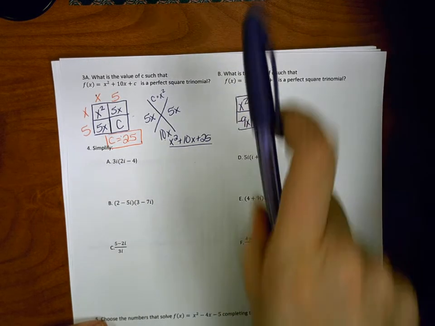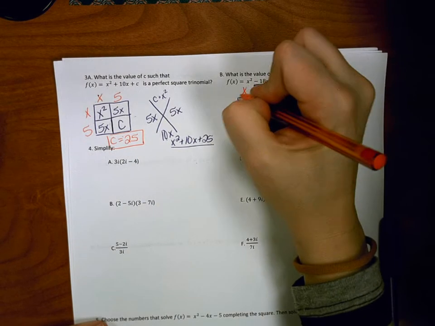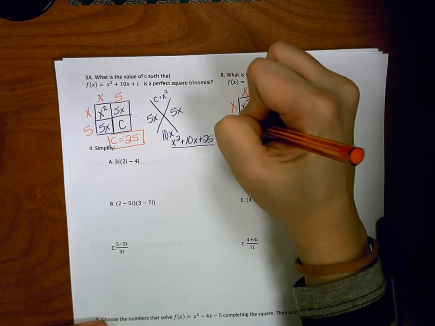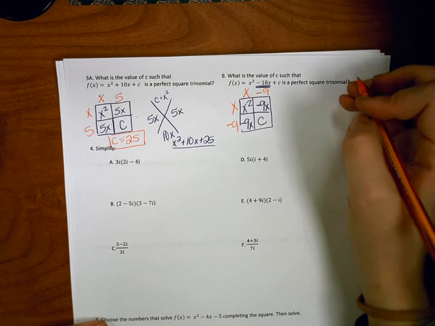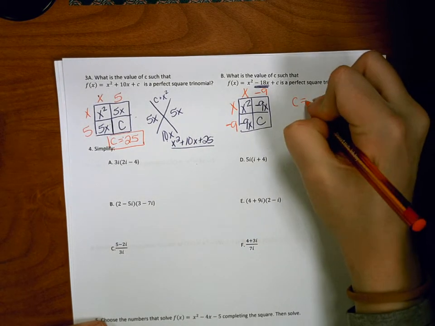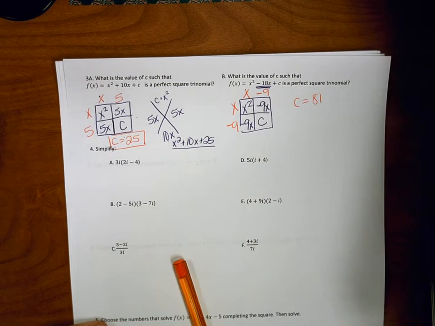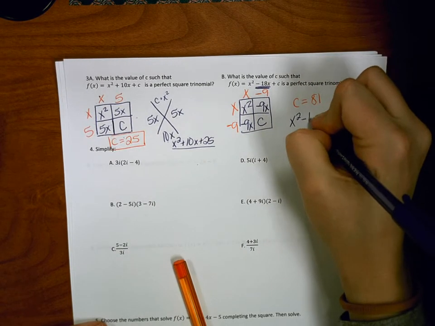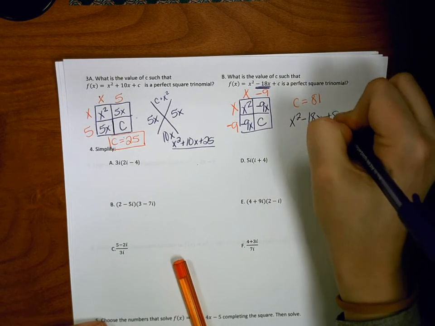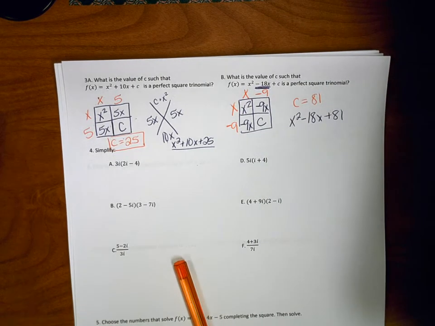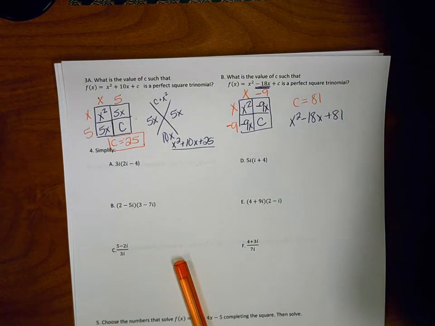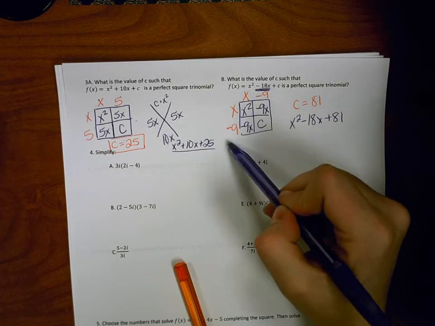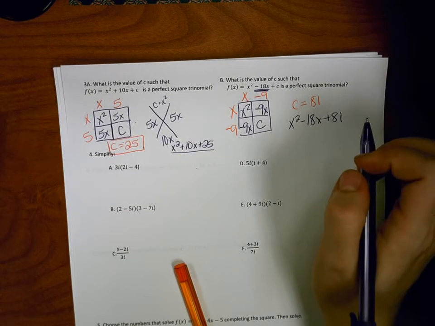That means this factors to x times x, x times negative 9, x times negative 9. So negative 9 times negative 9 would be c equals 81. And if I had to write it as a trinomial, I would write x squared minus 18x plus 81 is my perfect square trinomial because it factors to x minus 9 times x minus 9. My base and my height are exactly the same.